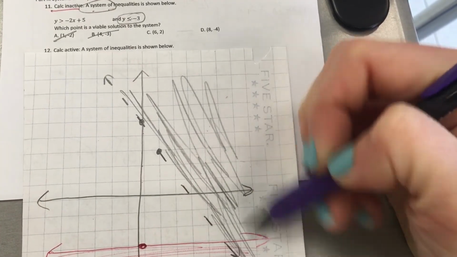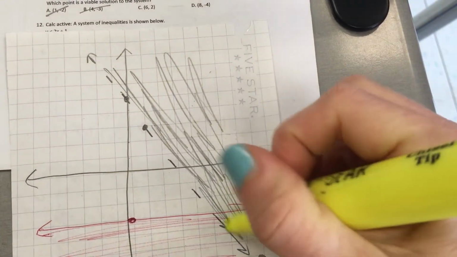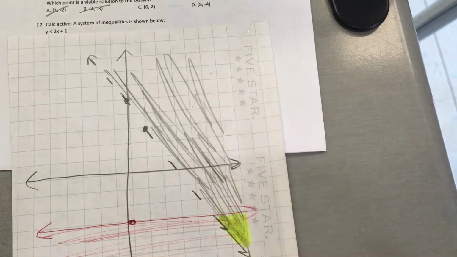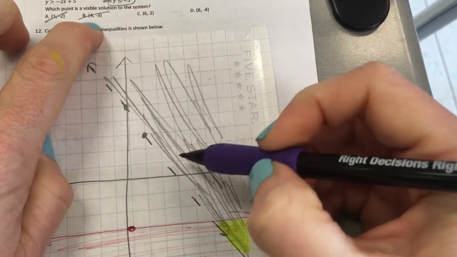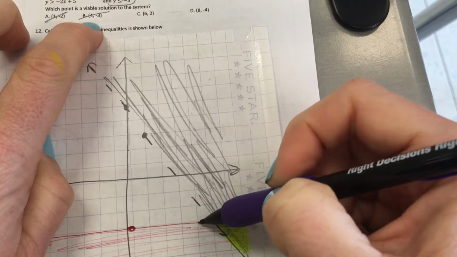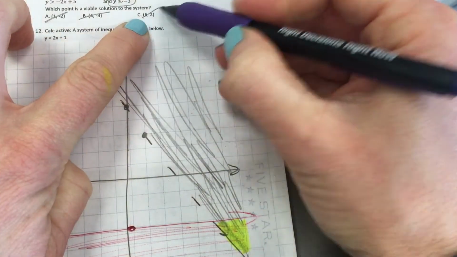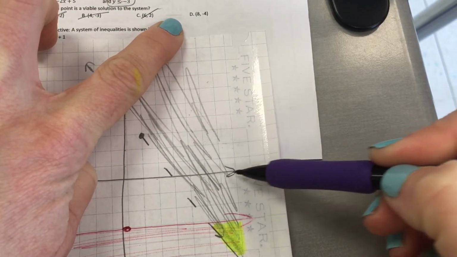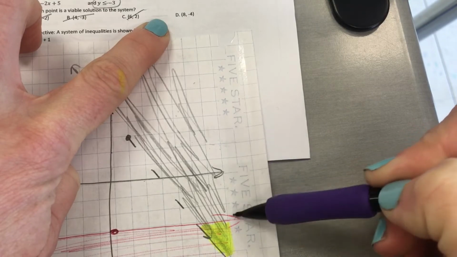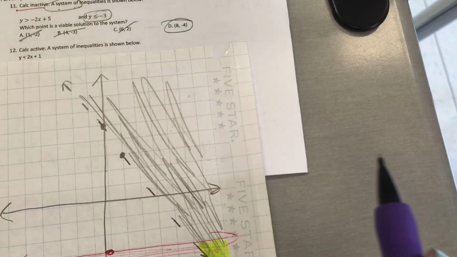All right, so this one has a very small place where the shading overlaps, okay? Let me check my points again. A was 1, -2, nope, still doesn't work. B was 4, -3, no, still doesn't work. C was 6, 2, nope. D, 8, -4. 1, 2, 3, 4, 5, 6, 7, 8, -4. Yes, that's going to end up in the highlighted region. So your answer is D.